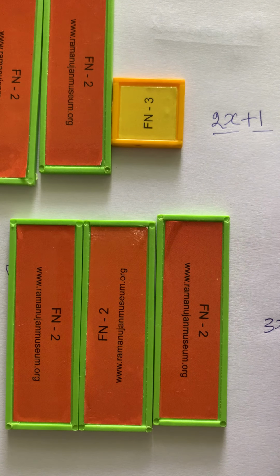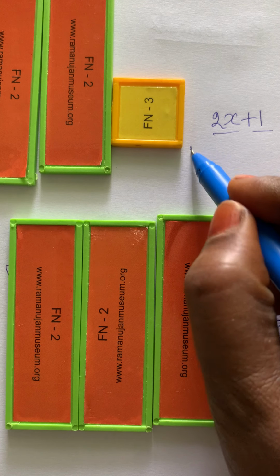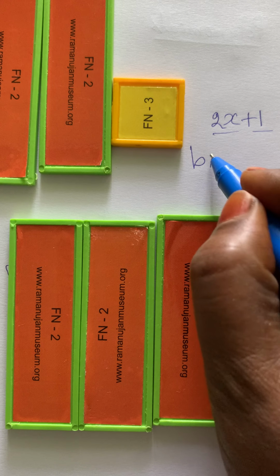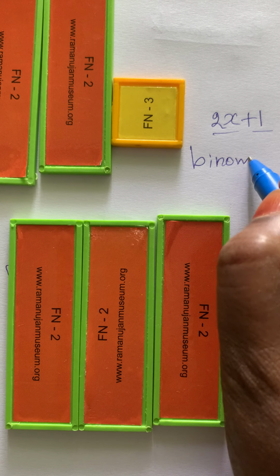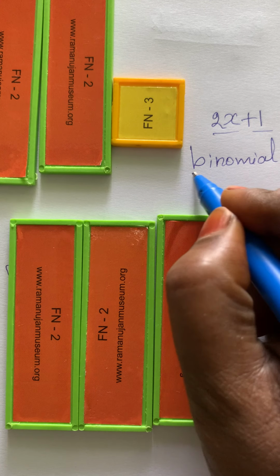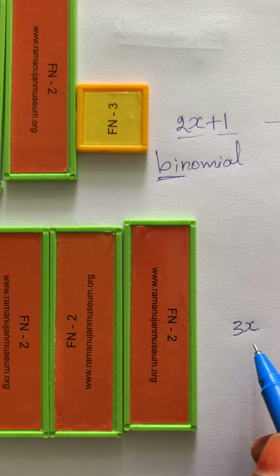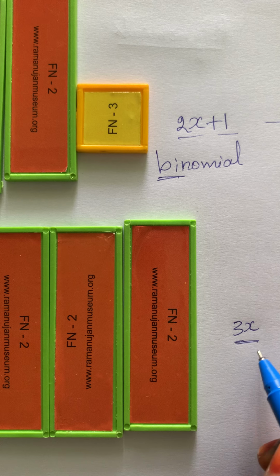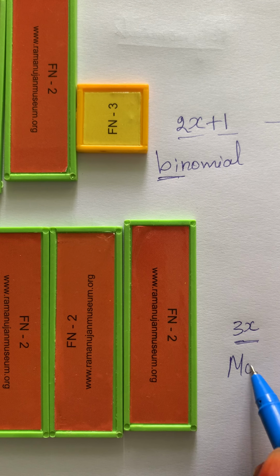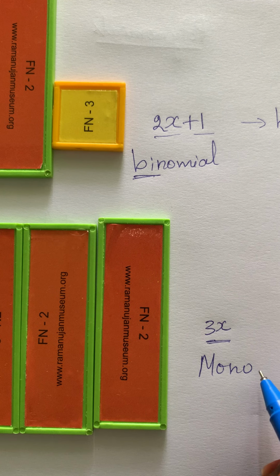Okay, here we had two terms, so we call it binomial. Bi means 2. Okay, here we have only 3x, that is a single term, we call this a monomial.